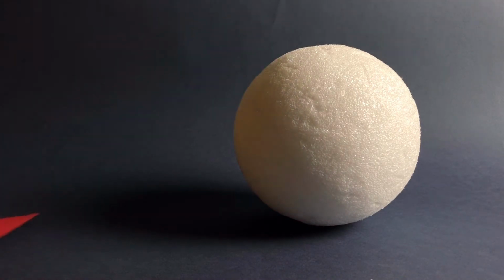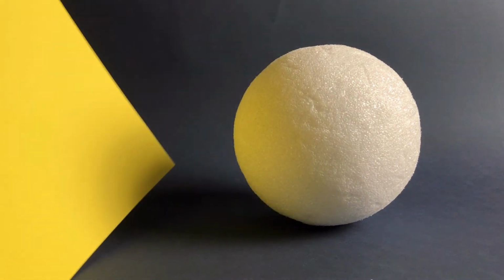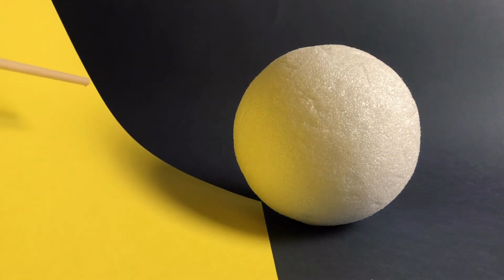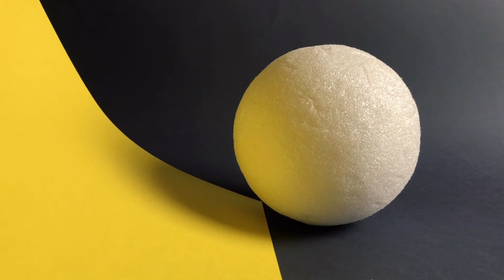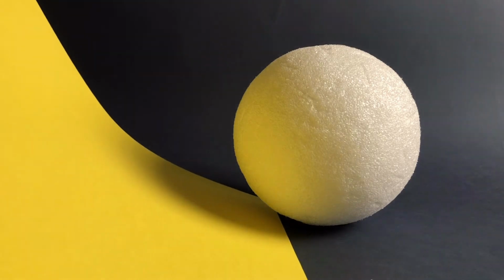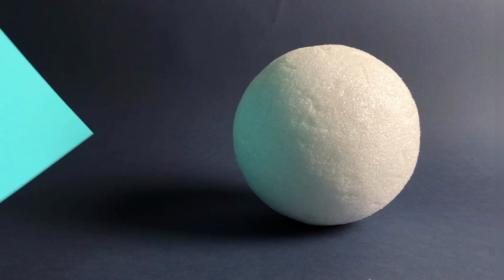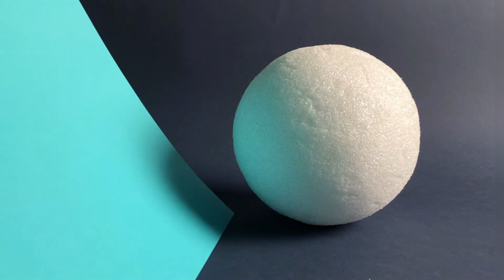Let's try another color. We can influence the color or the reflective light by bringing in different colors next to it. Now you're going to see that that shadow turns a little bit more yellow. And finally, we're going to use blue.